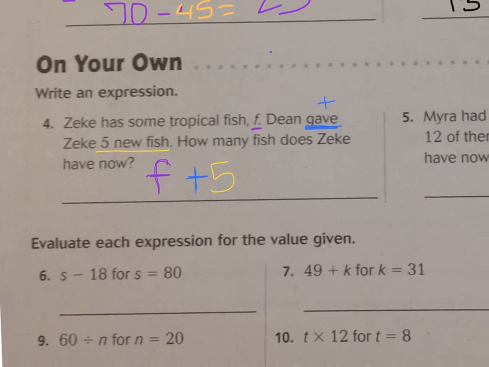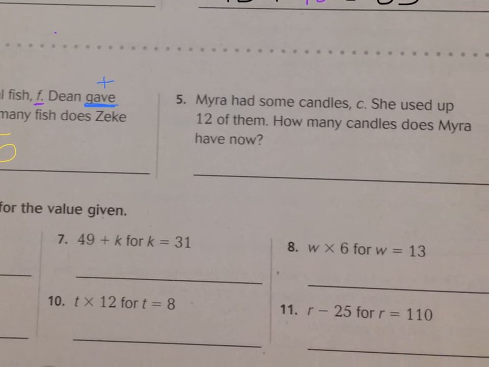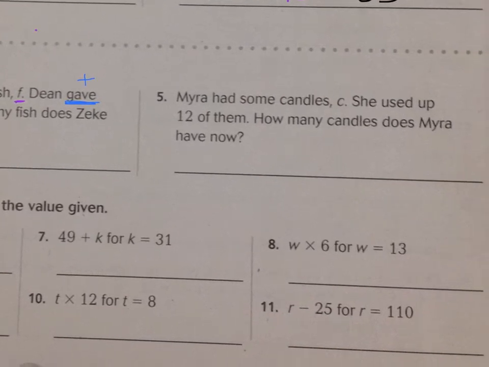Okay, we're going to go ahead and slide over to 5. Myra had some candles. Okay, so candles, C is our variable. She used up 12 of them. How many candles does Myra have now? Right here, the words used up mean that they've gone away, and that is generally a subtraction problem. So I'm going to go ahead and do my subtraction symbol.